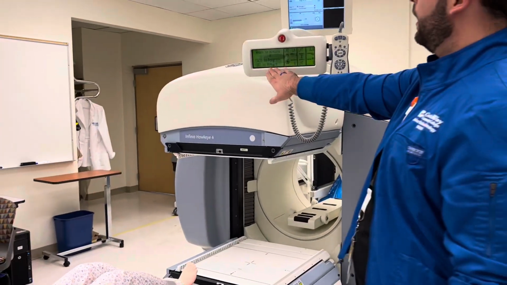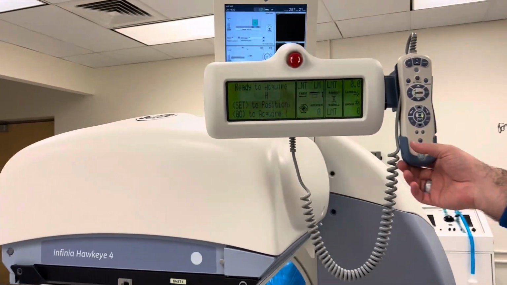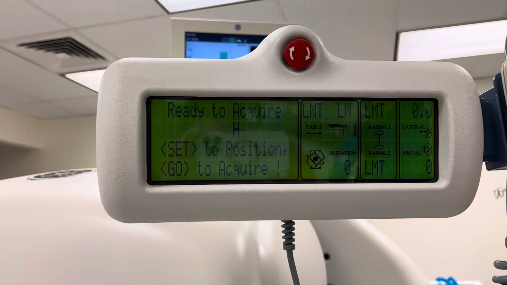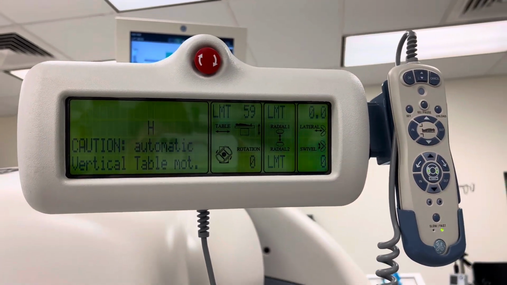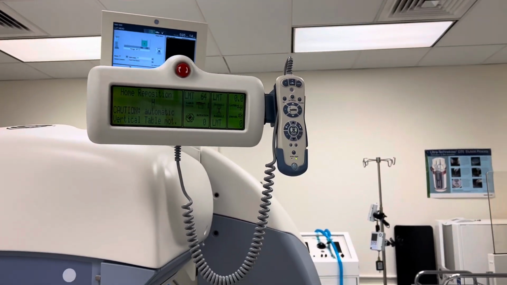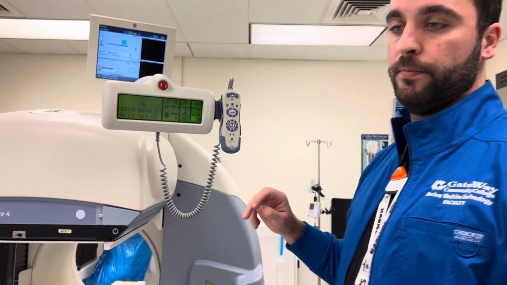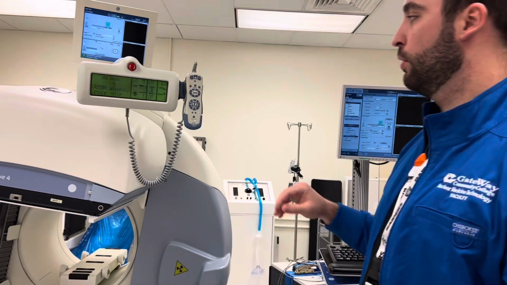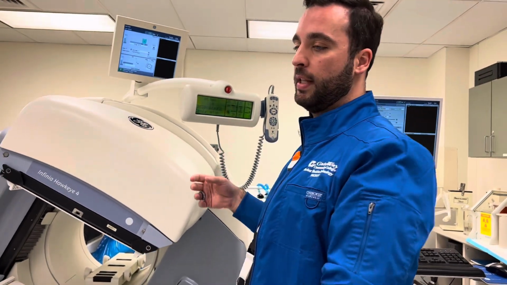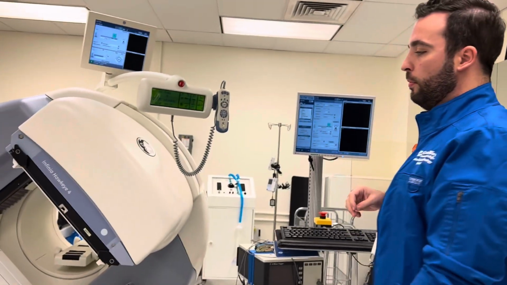So once this populates, it's going to tell you to hit set and go. So we're going to hit enable set. And remember, as soon as you hit enable set, you release. If you hold enable, it'll stop the motion. So the camera's going to rotate to the lateral position for the lateral static of the skull, and then it'll move Rosie in.